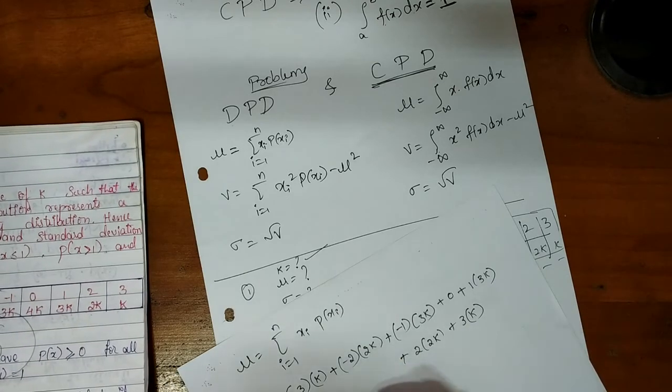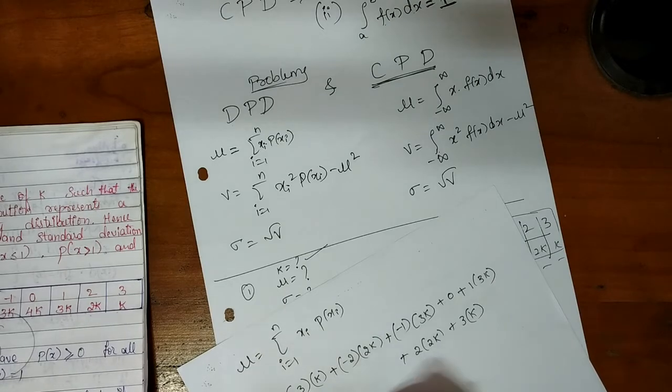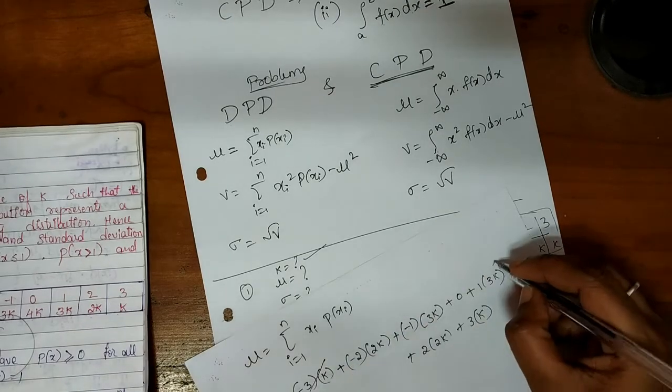Now let me simplify this. When I simplify this, what will I get? Minus 3k cancels with plus 3k.